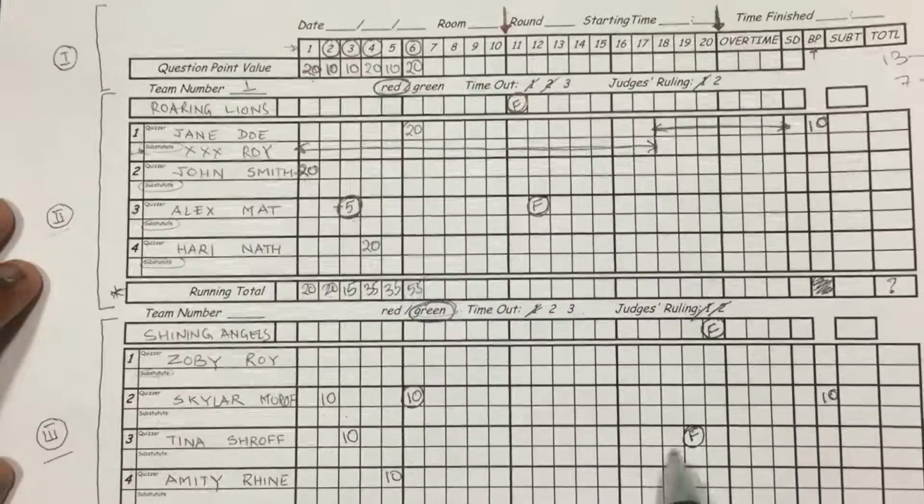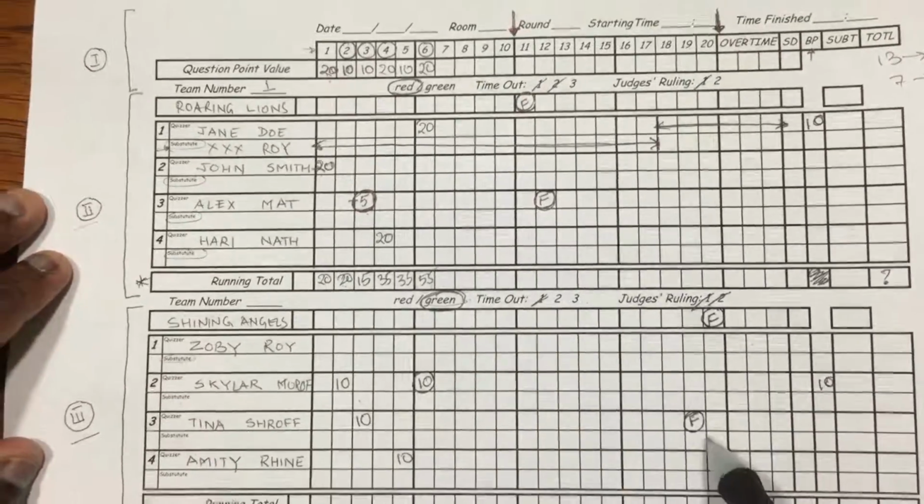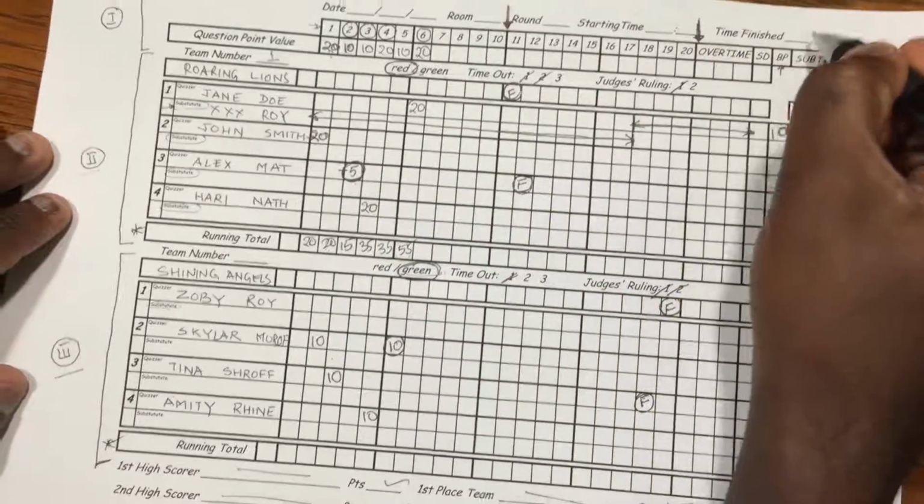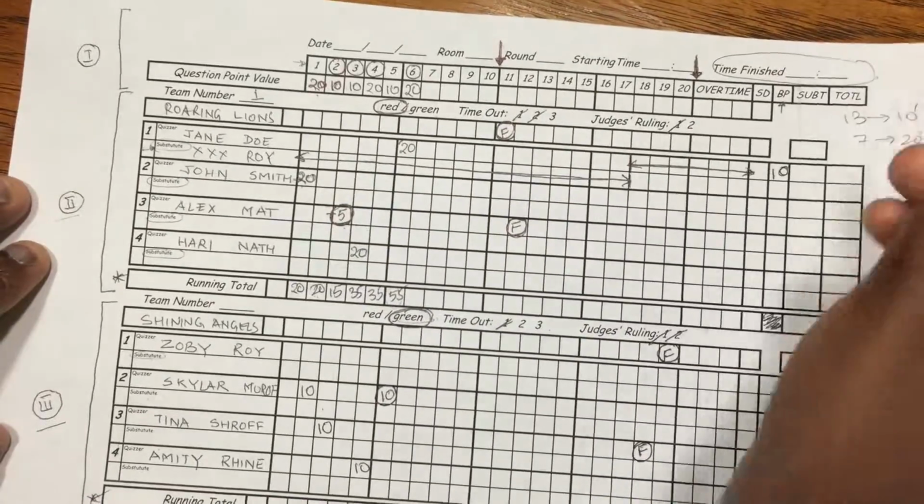And the negative scoring, as I said, fouls is -5 points. And that's it. And then you enter the time finished at the end of the game.